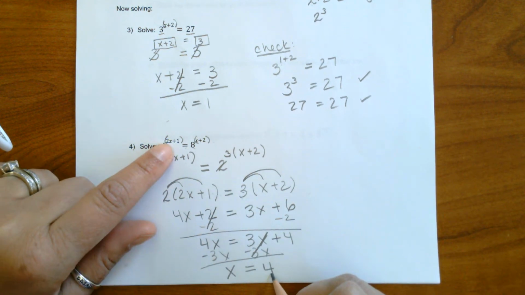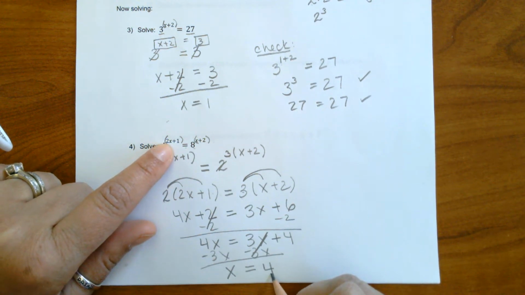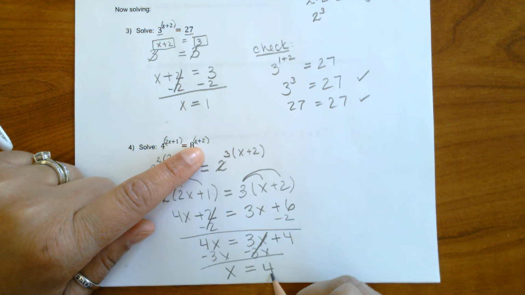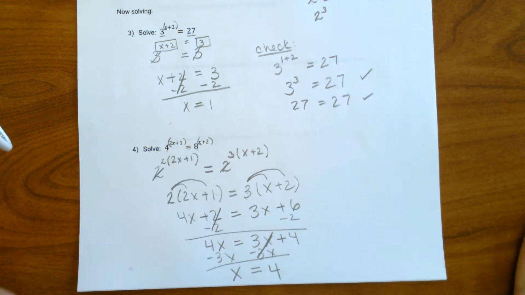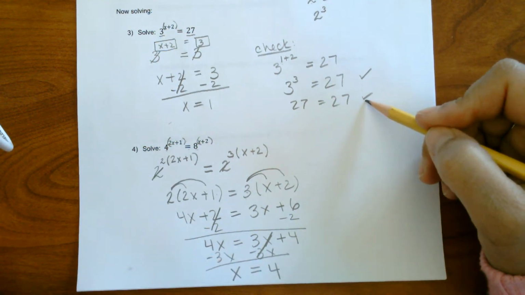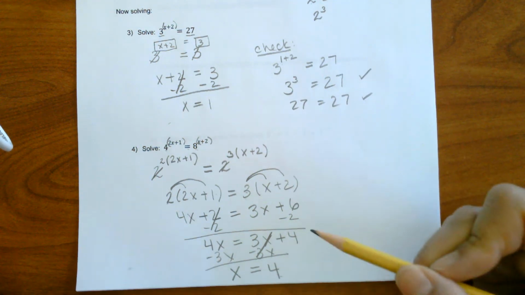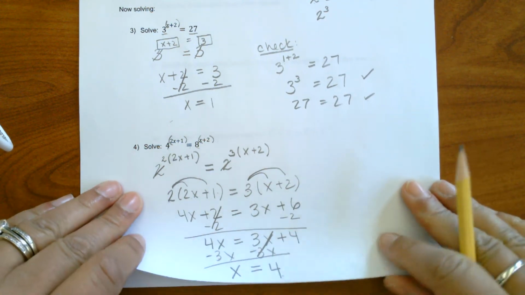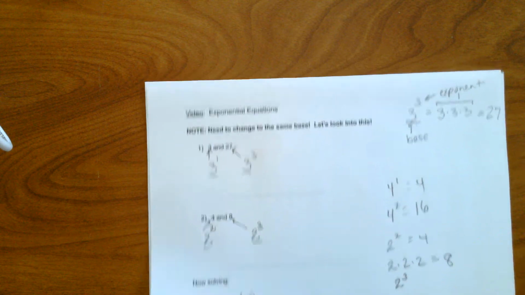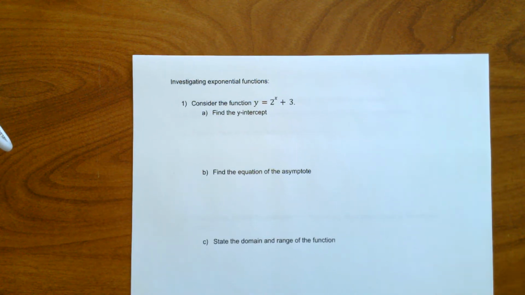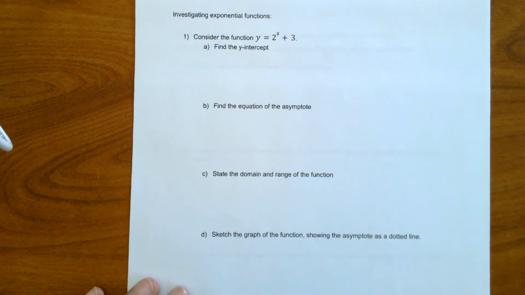So if I put the 4 back in for the x here, and I put the 4 back in for the x here, the equation's going to work out. It's going to check out. So I found what that missing number was, which is 4. Okay, that's solving. Now, let's take a look at some exponential functions.